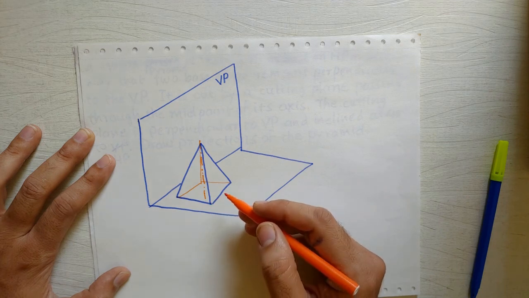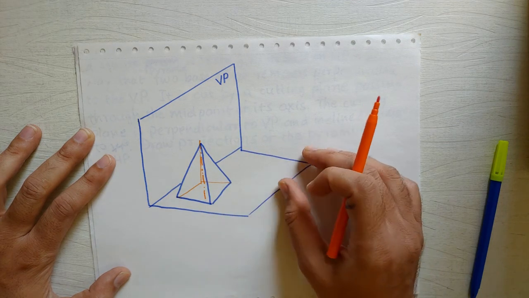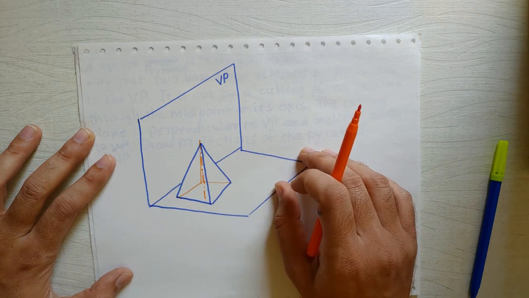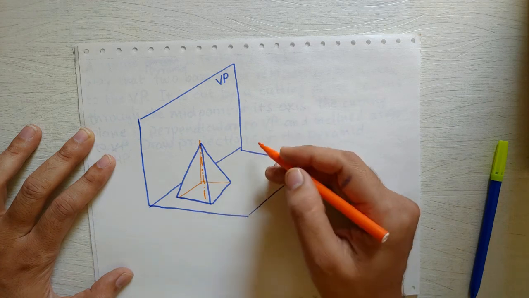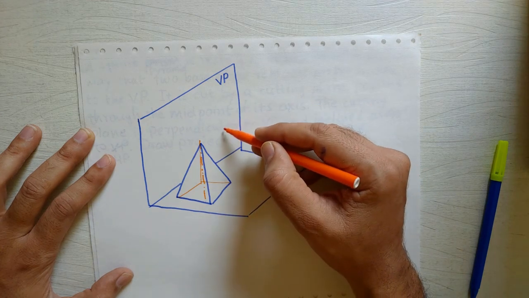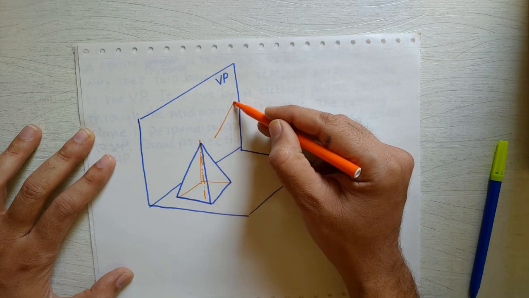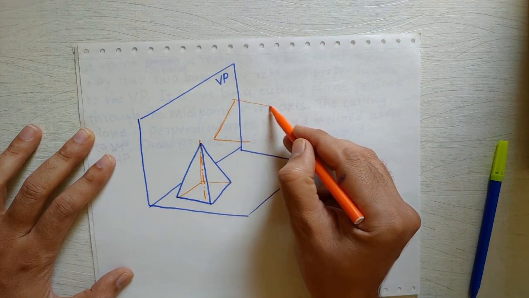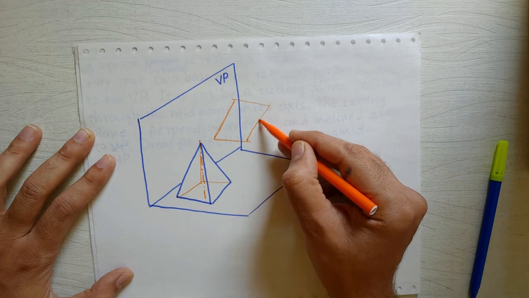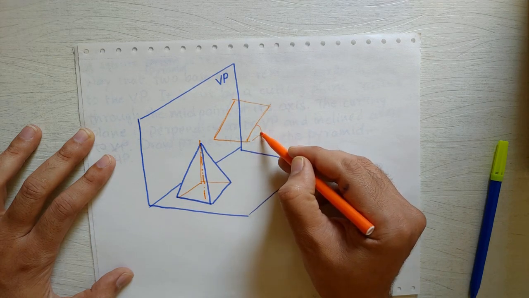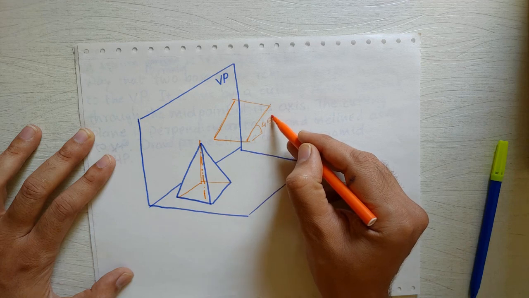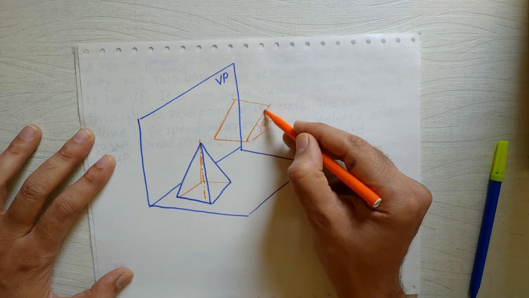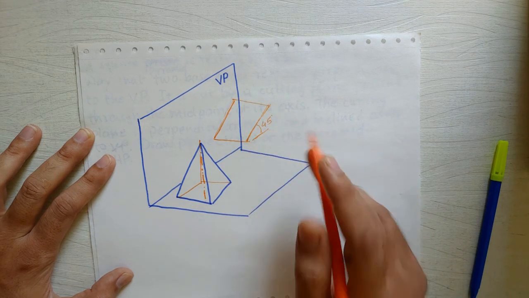Now the plane is perpendicular to VP and having inclination with HP. So let me first draw it over here. The plane would be like this. It is perpendicular to VP and having some inclination with HP. Let's say this is 45 degree inclination, right? So this is the plane.